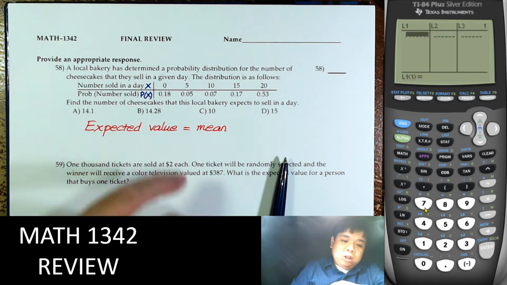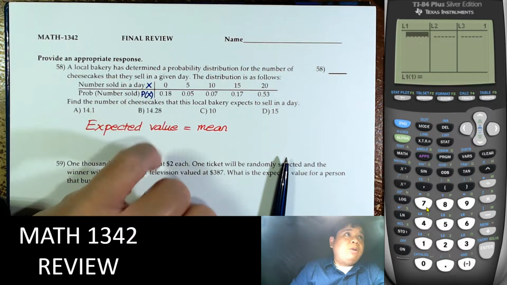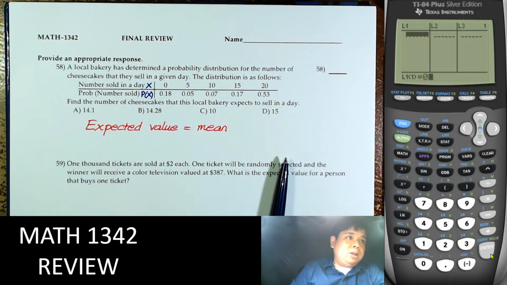I'll just put x on list 1 and p of x on list 2, and then the corresponding probability on the second list.